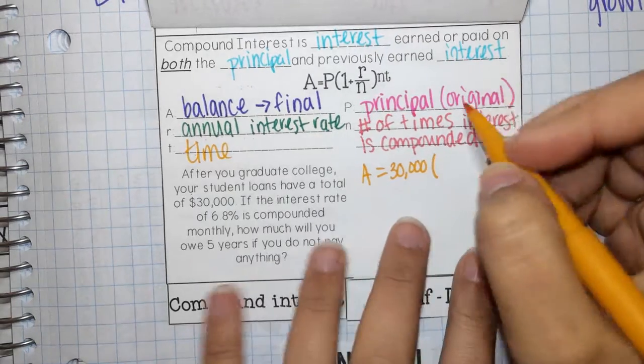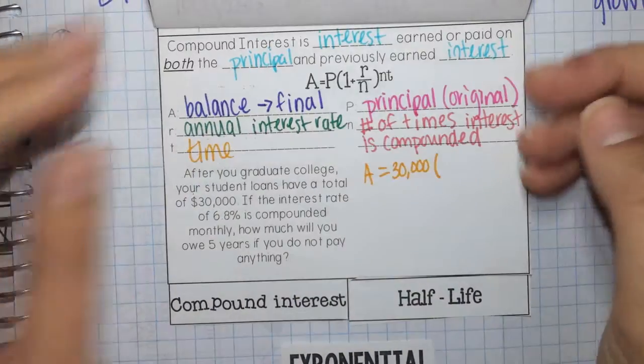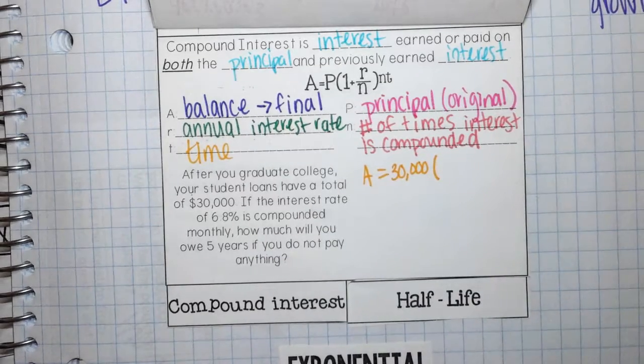Wait, so all this is going to be on the test? Probably just growth and decay and the exponential functions that we did the other day. You're going to get a study guide tomorrow, as well as a notebook check.